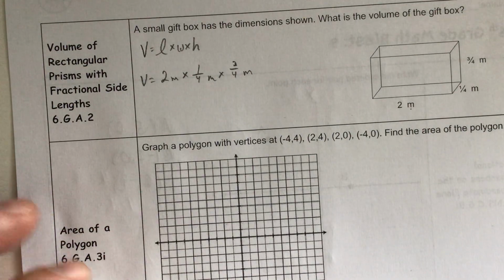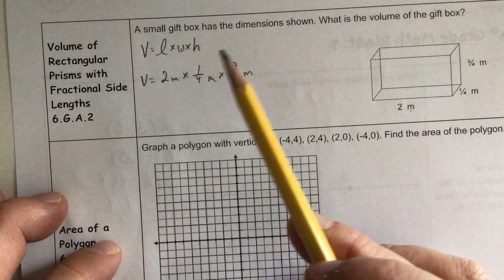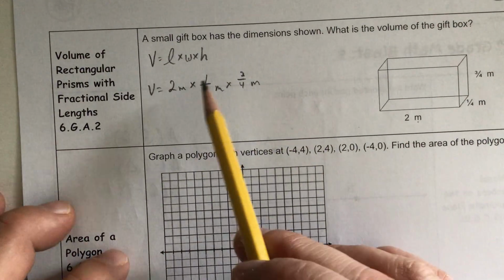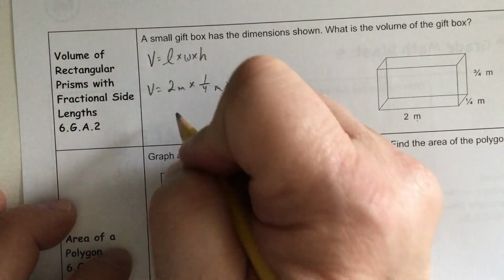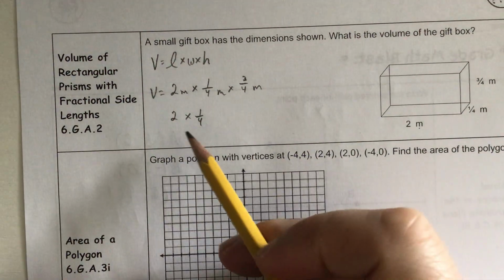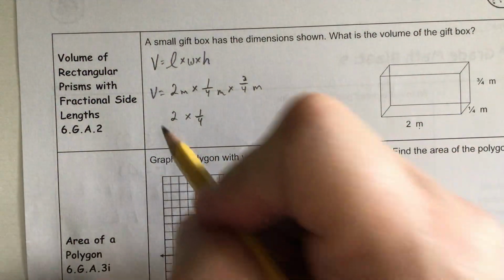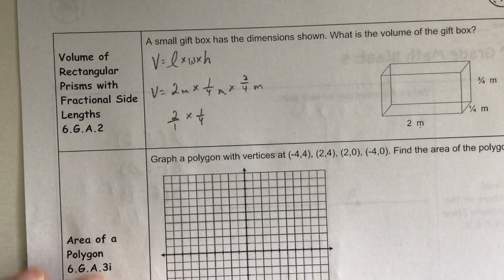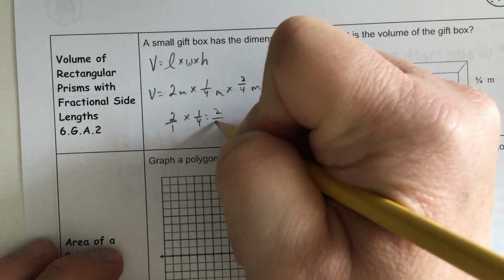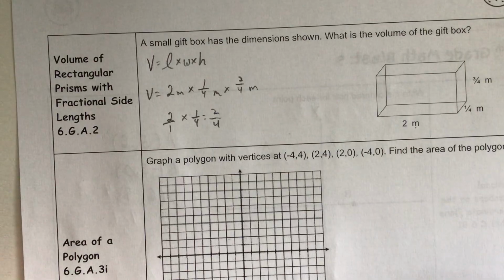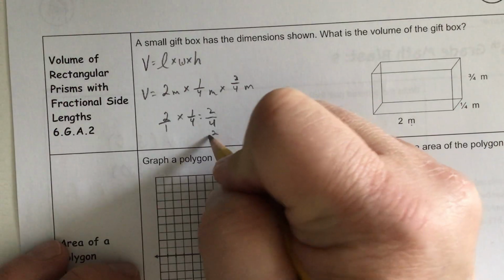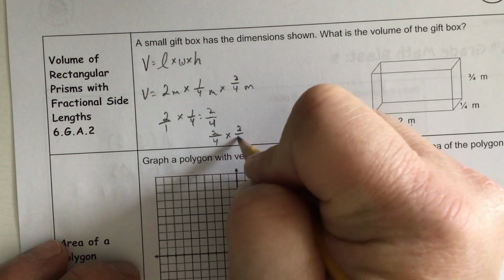Okay. Now there's two things I'm going to do now. I'm going to multiply each of these numbers, and I'm also going to multiply each of these units. I'm going to do the numbers first. I'm just going to multiply two at a time. So I have 2 multiplied by 1/4. Well, when I'm multiplying fractions, I need to make this into a fraction. So now 2 multiplied by 1 is 2, and 1 multiplied by 4 is 4. So I have 2/4. I could simplify that. I'm just going to go ahead and wait to the end.